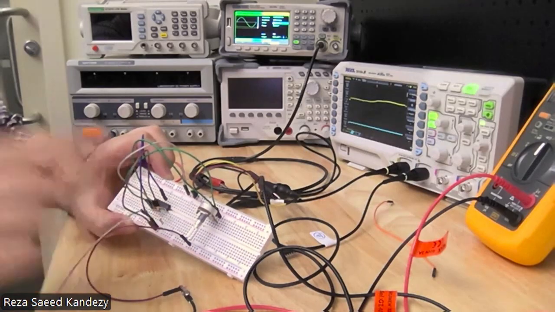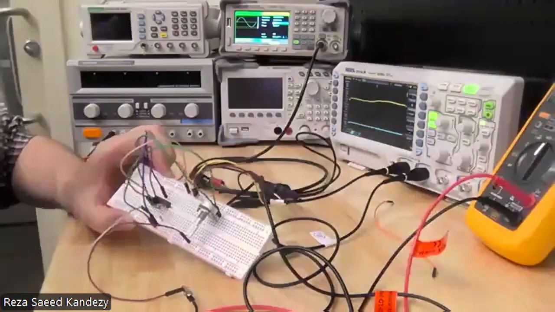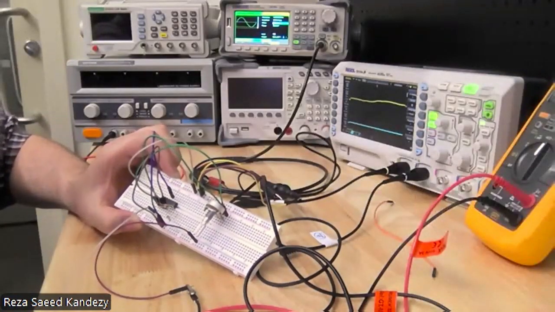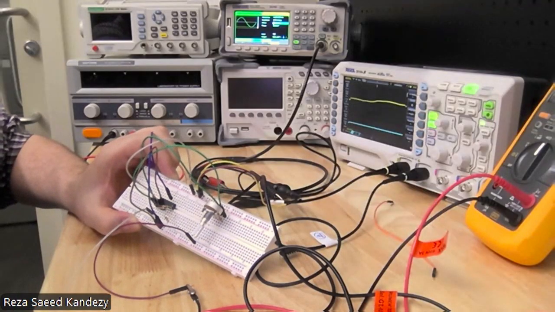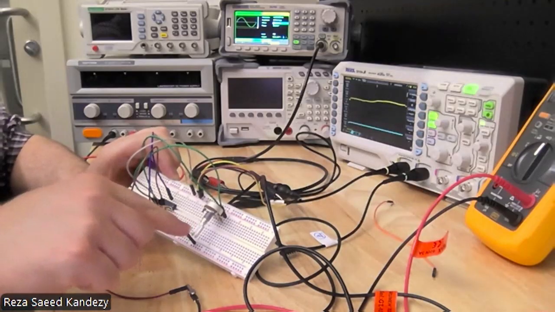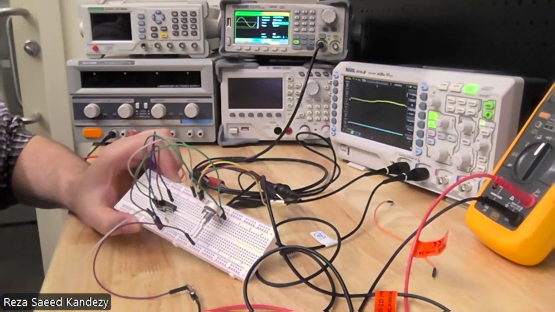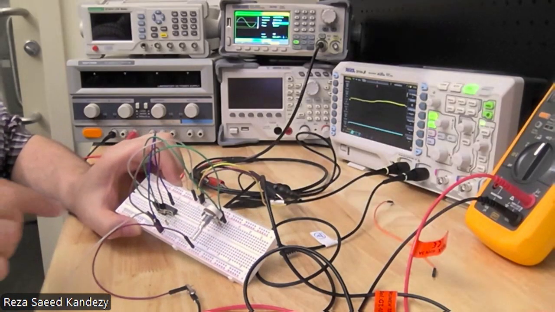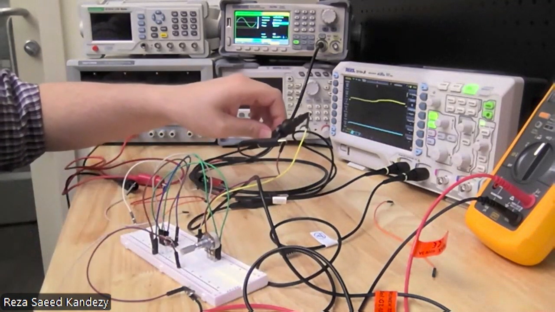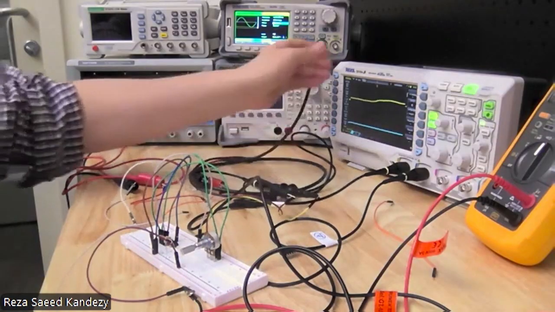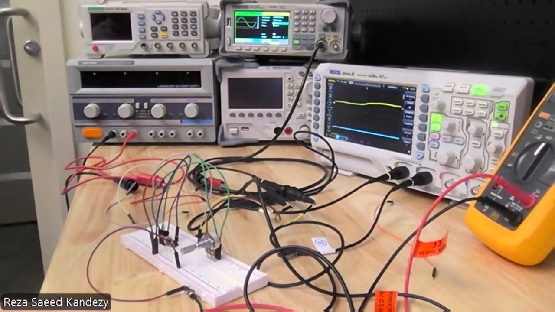Okay, so because I want a resistor in a range of 500 ohm all the way up to 6.63 kilo, I use a 10K potentiometer. Okay, so the max of this potentiometer is a 10 kilo. Now, I use the channel 1 to see the input in my oscilloscope. Let me turn it a little bit. And channel 2 for the output.